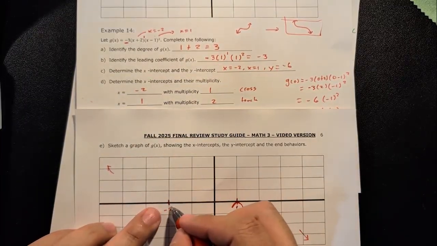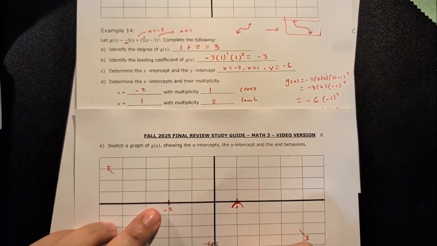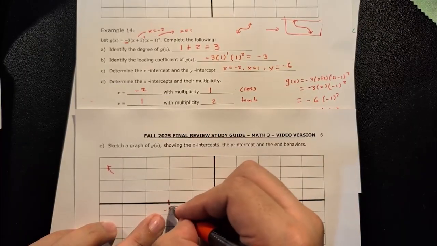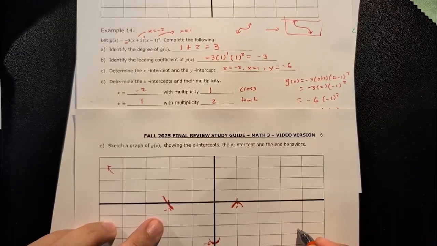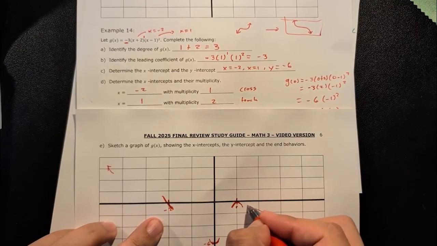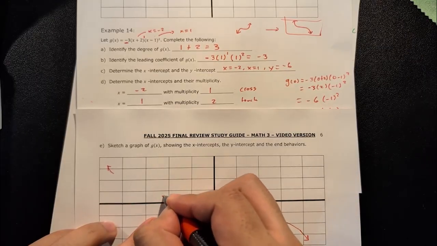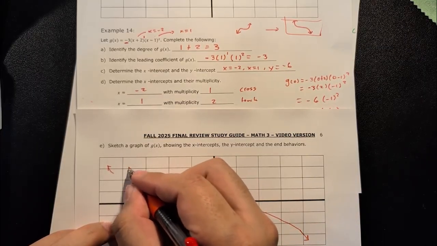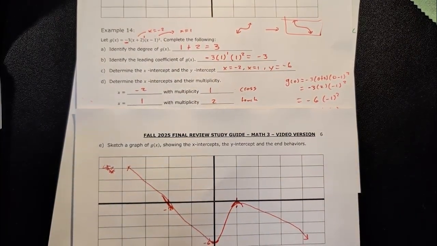And then at negative 2, it's going to cross, so we know it has to hit the y-axis. It's going to go here, and then it's going to cross. Okay, now I'll just put everything together, and it's going to look something like this.